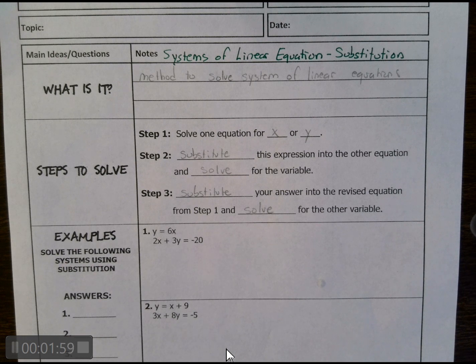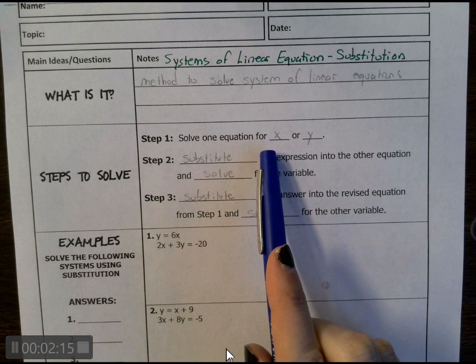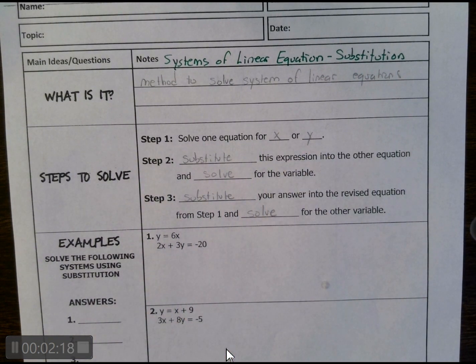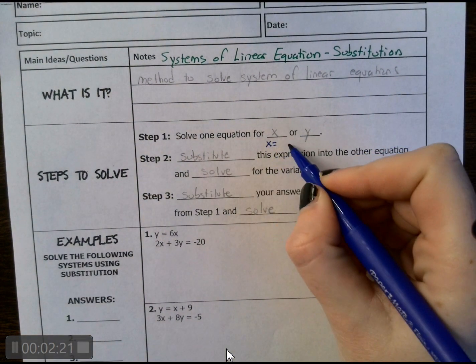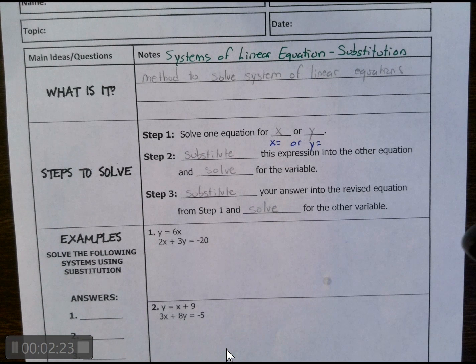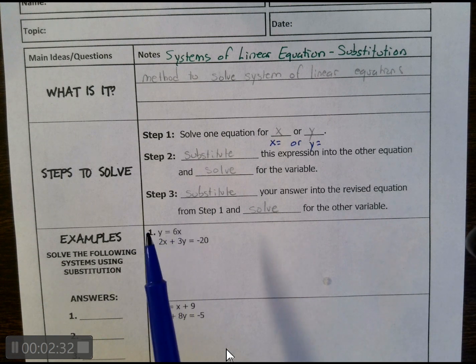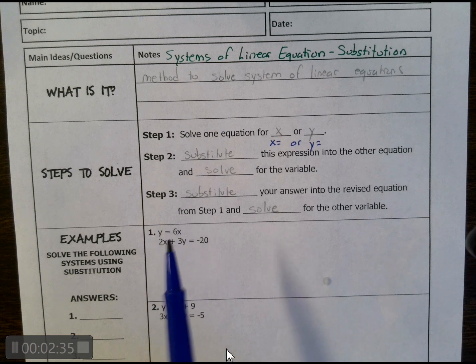Okay, so those are our 3 steps, and now let's try it. Okay, so this is our first example. Number 1, y equals 6x, and 2x plus 3y equals negative 20. So our step 1, solve one equation for x or y, meaning that we want to get either x equals or y equals. Okay, so do I have an x equals or a y equals in step 1? Yes, the y equals 6x satisfies our step 1. So we can go ahead and skip step 1.